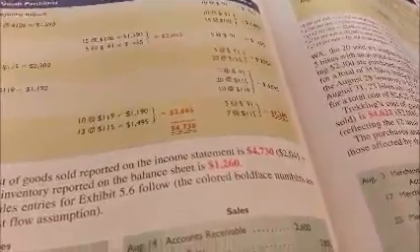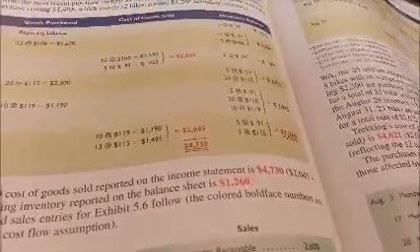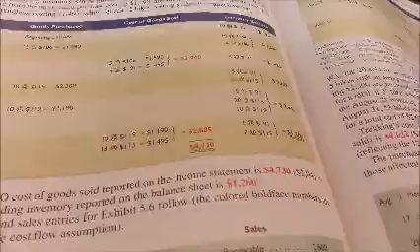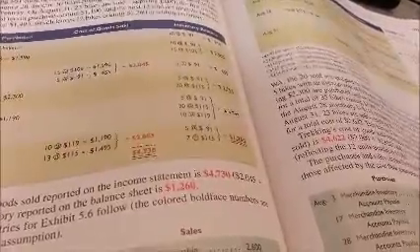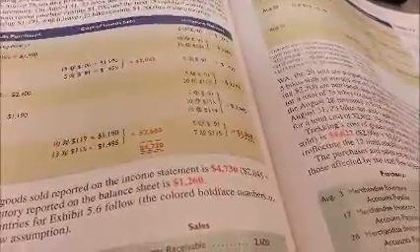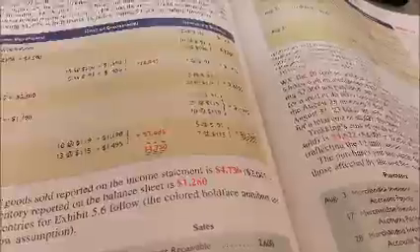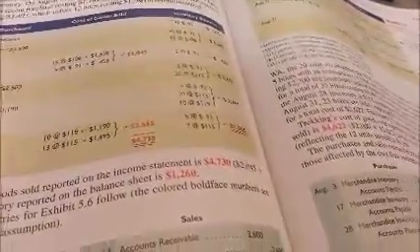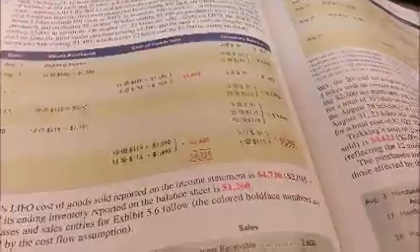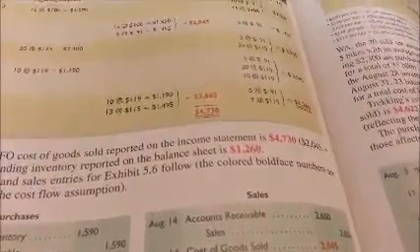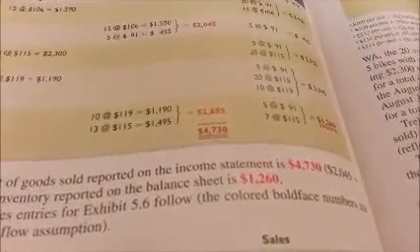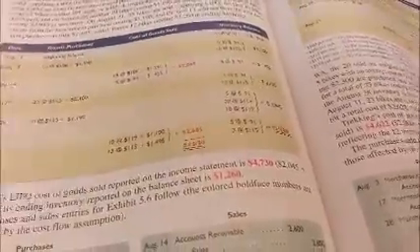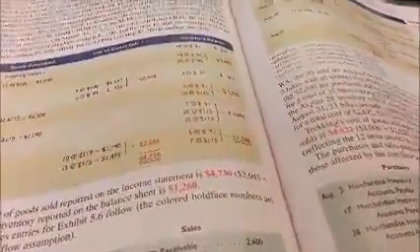Cost of goods sold, $2,685. What's sitting in my ending inventory? 5 of my beginning inventory layer and 7 out of my second layer. Total cost of goods sold, oops, COGS, $4,730.